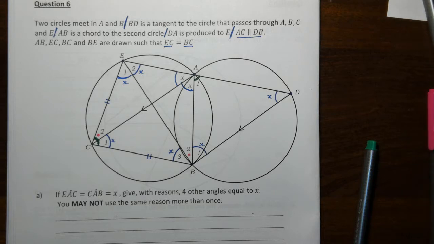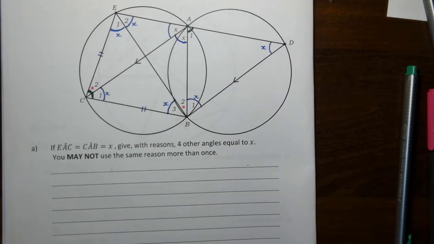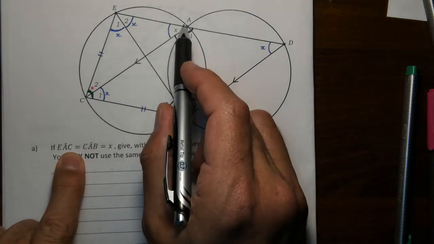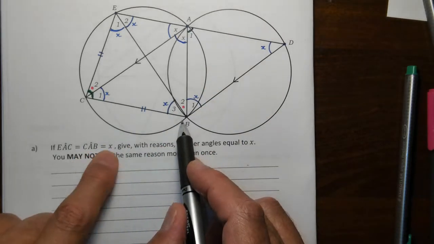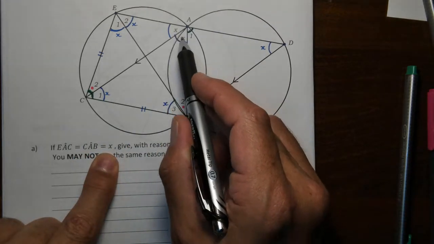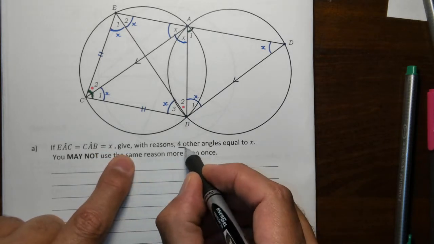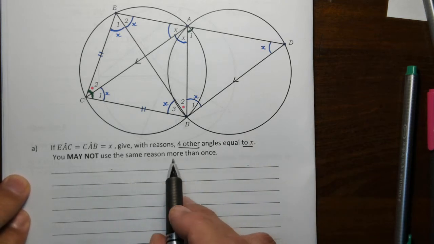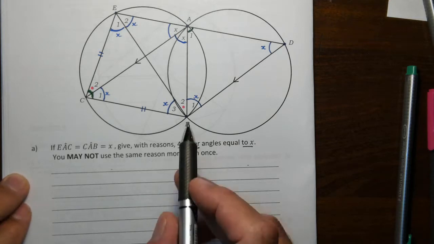Now folks, we've been busy for closely to 7 minutes to fill out our diagram. Let's see what they ask. They say if EAC, now EAC is this angle, is equal to angle CAB is equal to X. So they're telling us, we gave you those two as X's, so we're just saying that. Give with reasons 4 other angles equal to X. You may not use the same reason more than once. Okay, that's interesting. So let's start immediately.